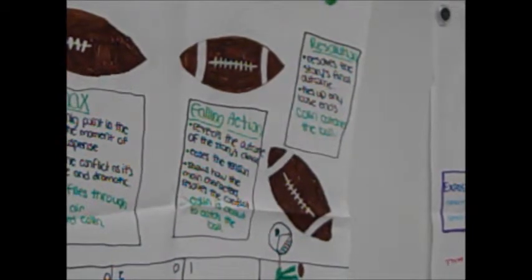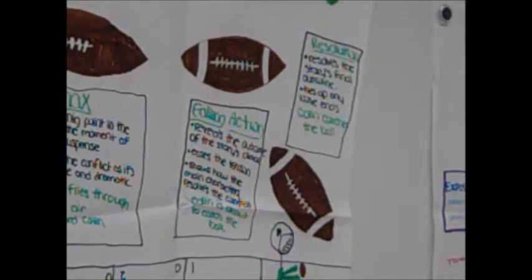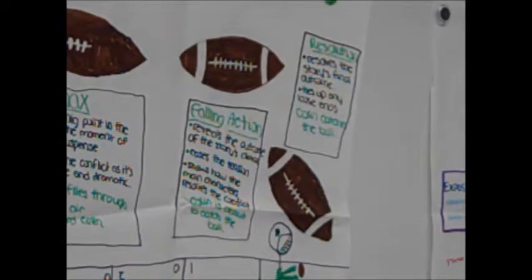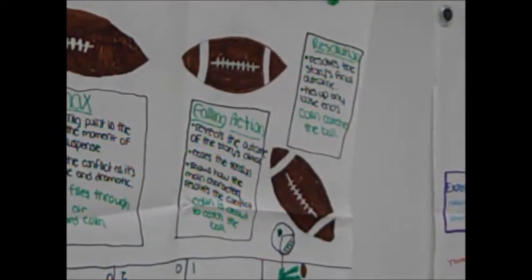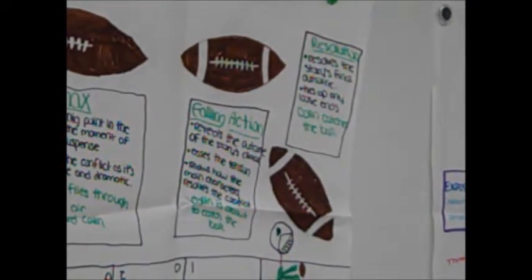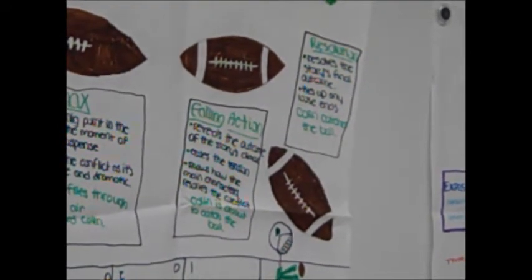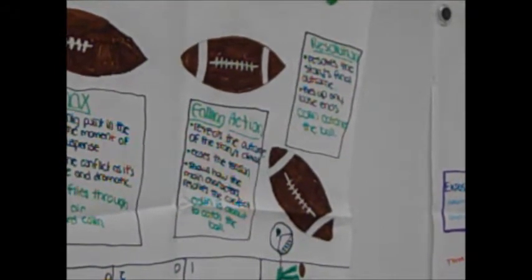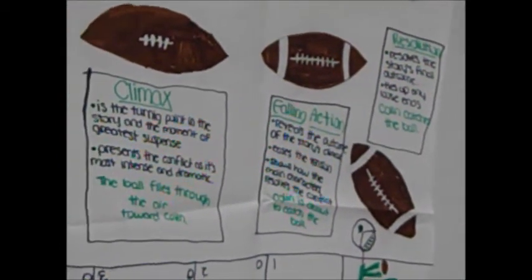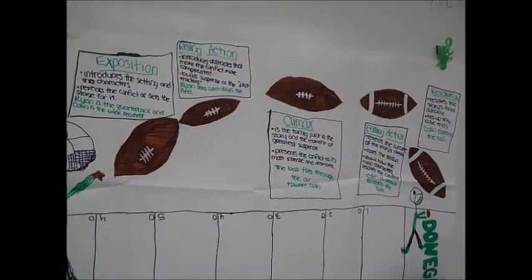And finally, for their resolution, they said that Colin catches the ball. And under resolution it says resolves the story's final outcome and ties up any loose ends, which is a little vague. But usually in resolutions you kind of figure out how the characters feel about the experience and it gives some theme or idea about life that's important and that the story's author wanted to share with you. So that's our first example of an alternate plot structure.